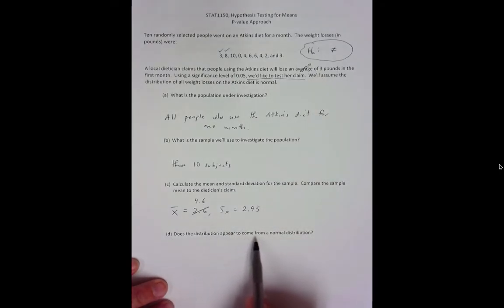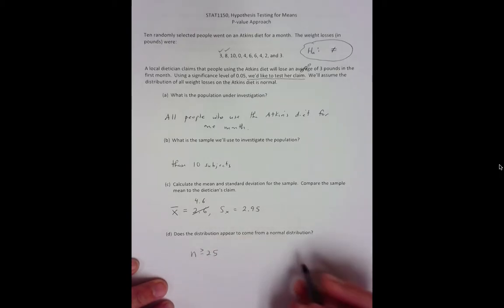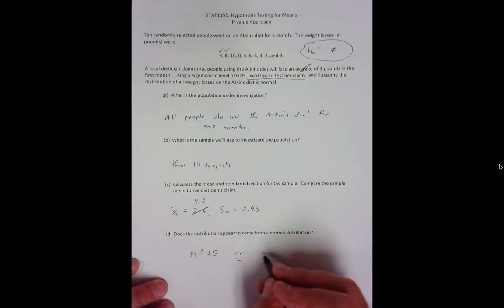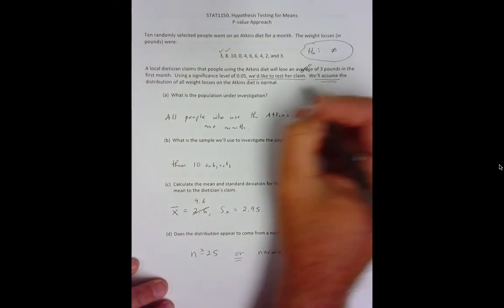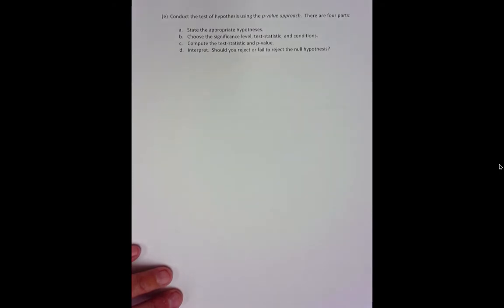Does the distribution appear to come from a normal distribution? Well, guys, one of our conditions is what? We must have a sample size of 25 or more, or we must know that our population is normally distributed. What takes care of that in this problem is this statement right here: we'll assume the distribution of all weight losses on the Atkins diet is normal. So we don't need the sample size to be 25 or bigger because we have a normal distribution. So one of the conditions is satisfied.